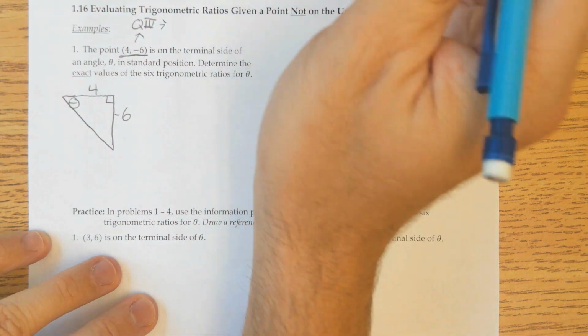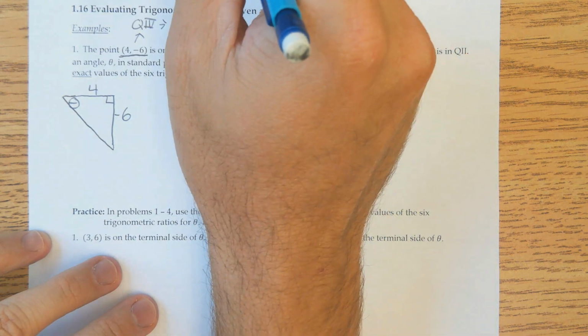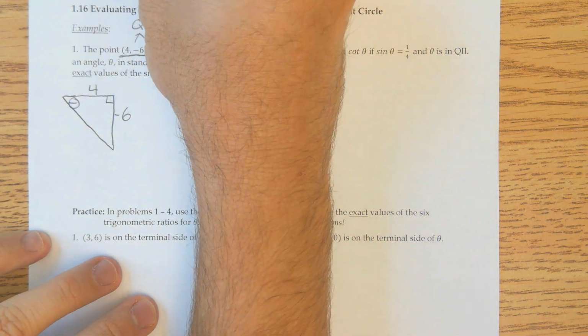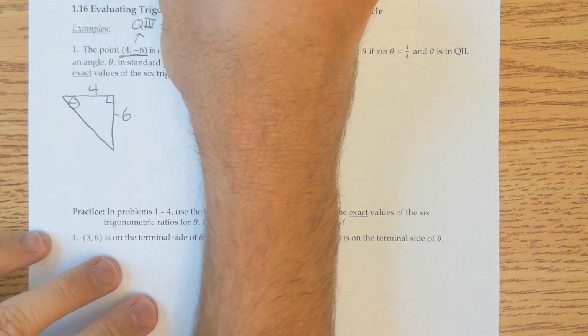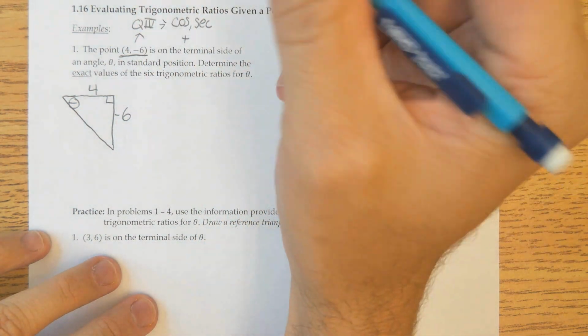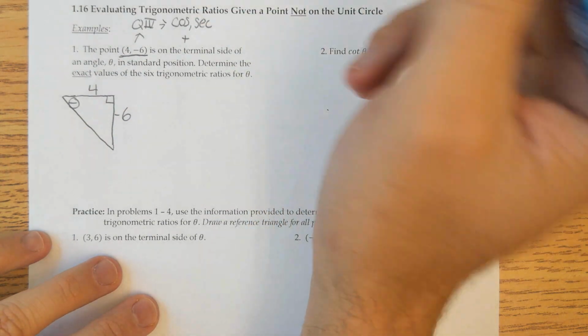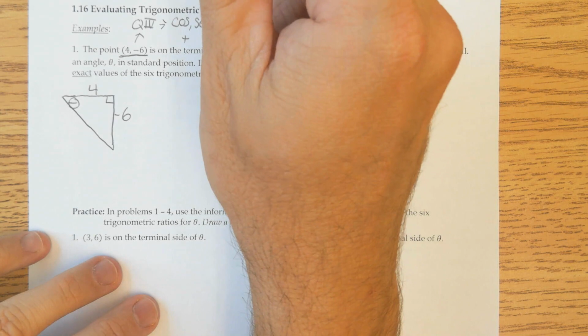So think about "All Students Take Calculus." That means that cosine and secant will be positive. Sine, cosecant, tangent, and cotangent will be negative. Okay, so all students take calculus, right?